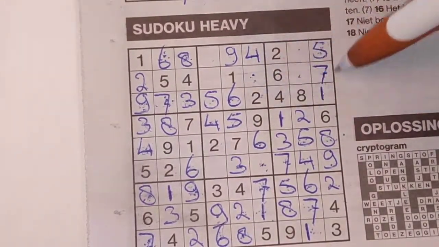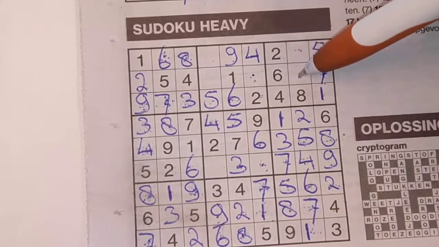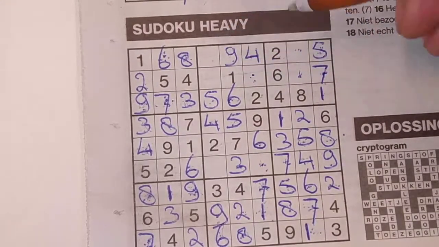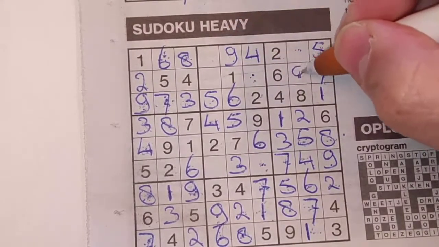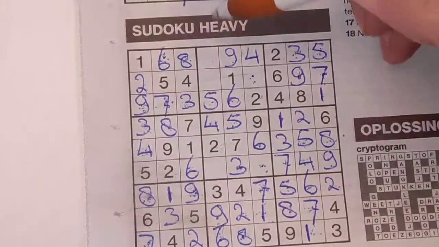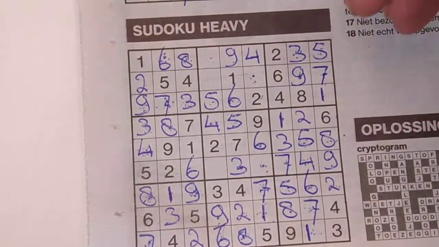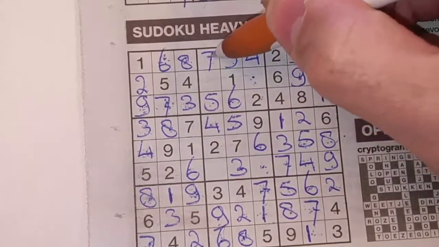Two numbers left in this big square for the numbers 9 and 3. Now we have a 9 there, so no 9 here. 9 should be there, and the 3 goes here. One number left in the first row for the number 7.